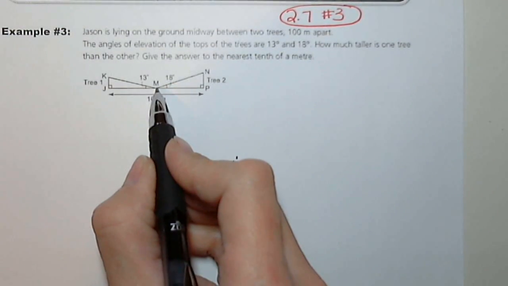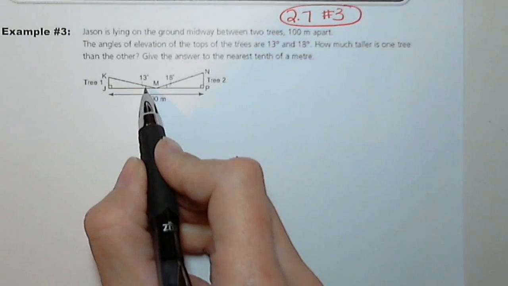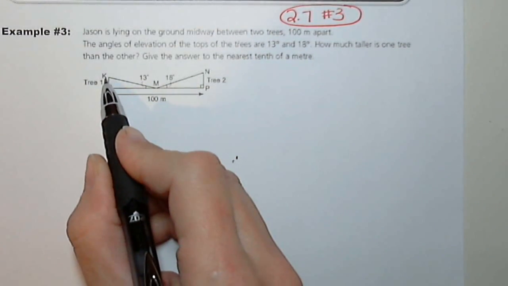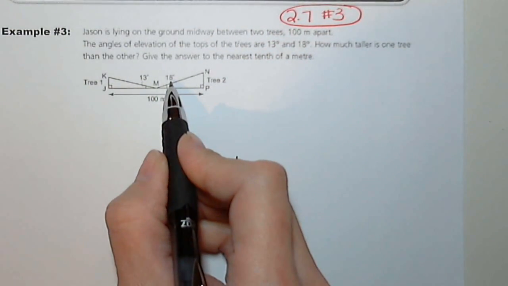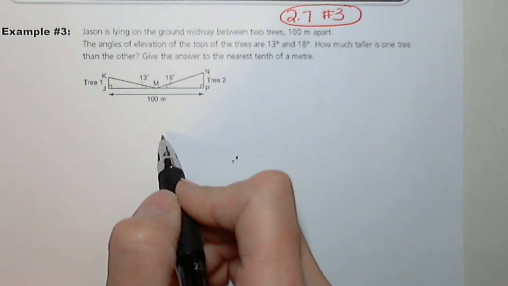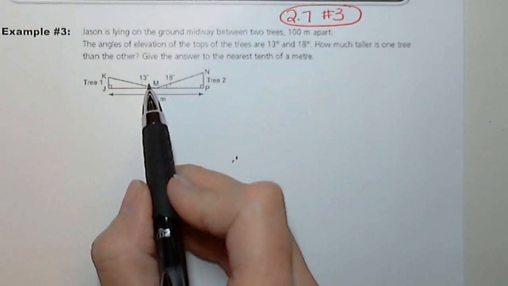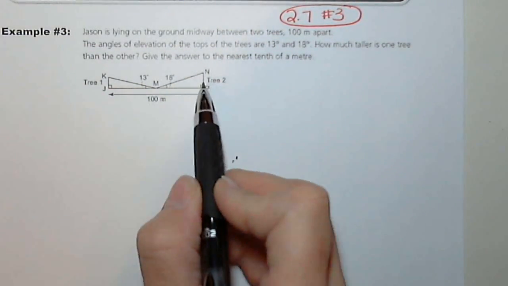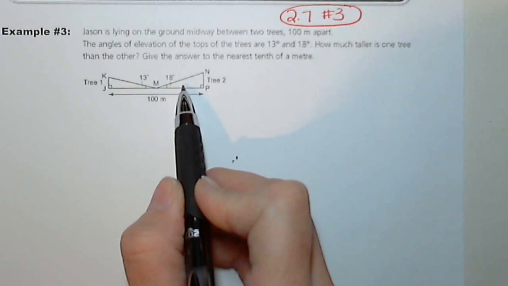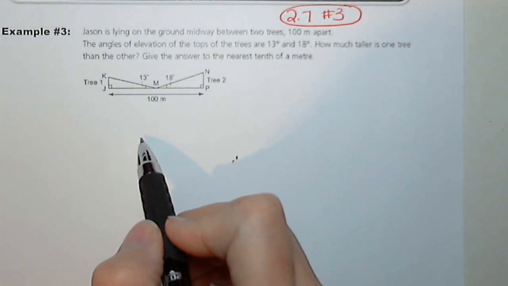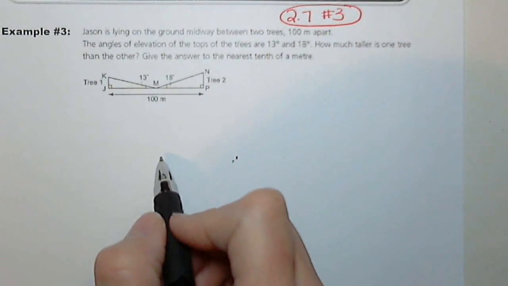So Jason's lying here. If he looks up at 13 degrees, he sees one tree. And if he looks up at 18 degrees, he sees the other tree. How much taller is one tree than the other? Give the answer to the nearest tenth of a meter. And I hope when you look at these, you can recognize that tree 2 is going to be taller than tree 1, just because of the angle.